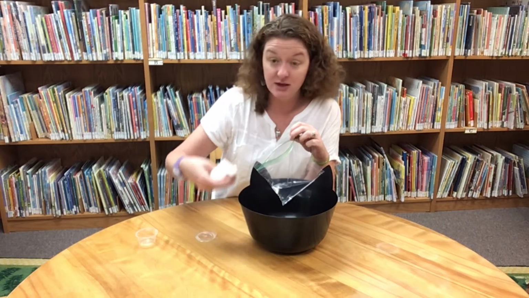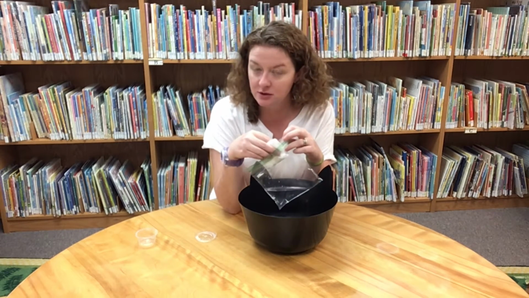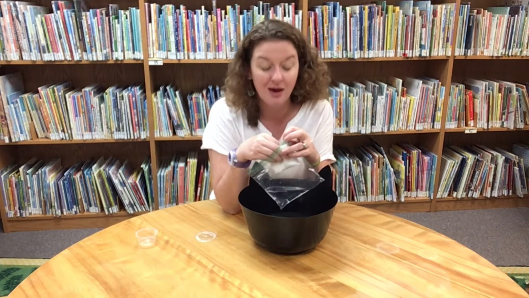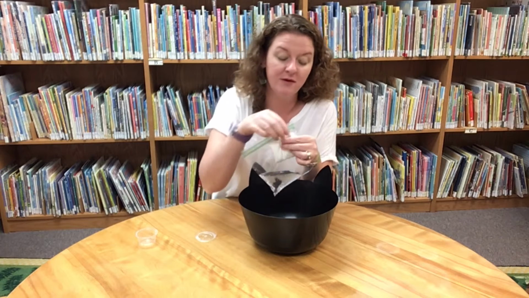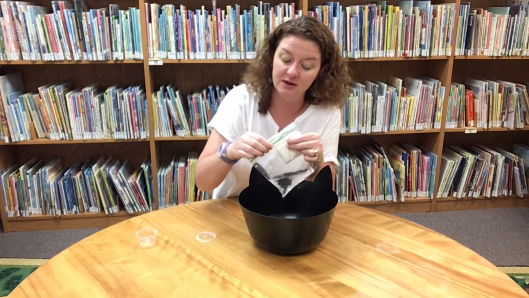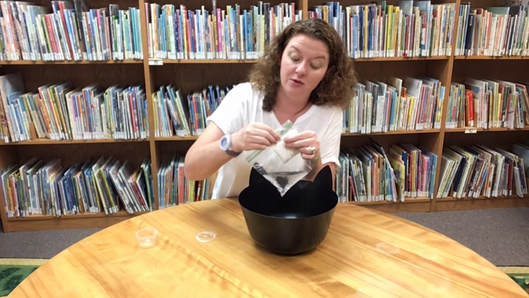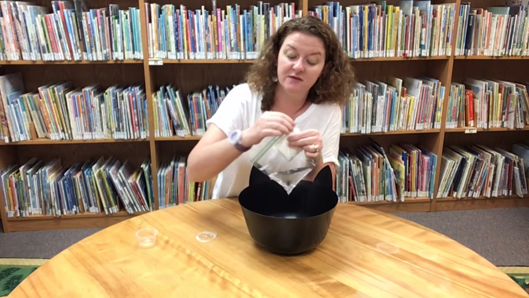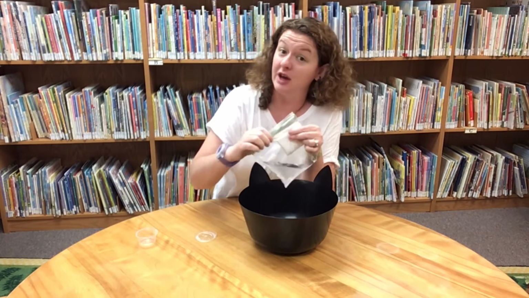You're going to take your baking soda packet and you're going to hold it towards the top. Now this part is a little tricky, so if you have someone to help you, it might be good. You want to hold the baking soda packet up above the vinegar while you seal the bag, and you want to make sure it's properly sealed. Go over it, make sure there's no chance the vinegar is going to spill out. All right, I think it's good.